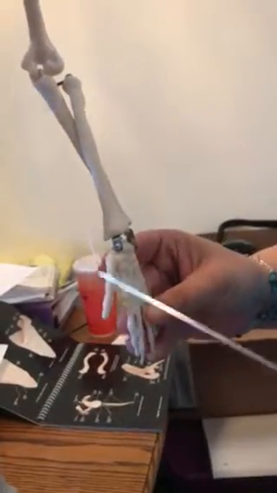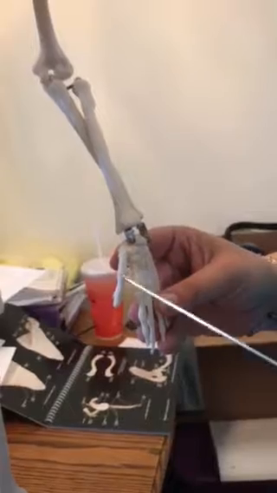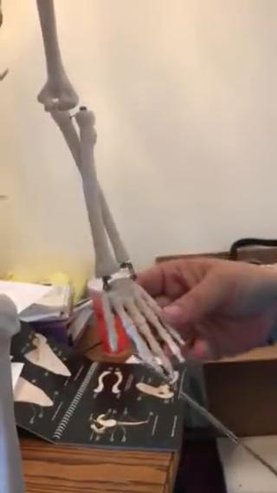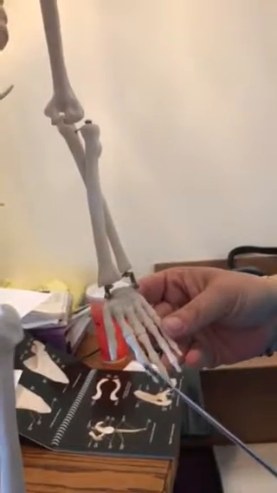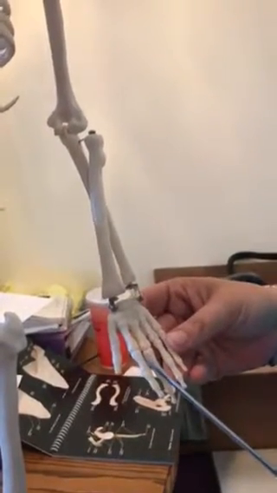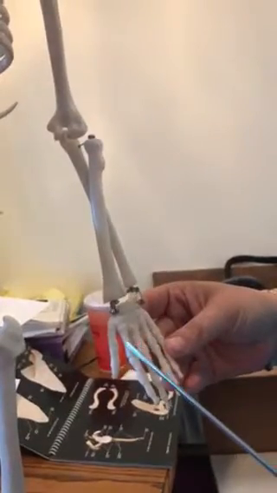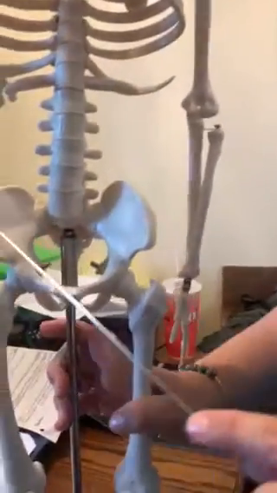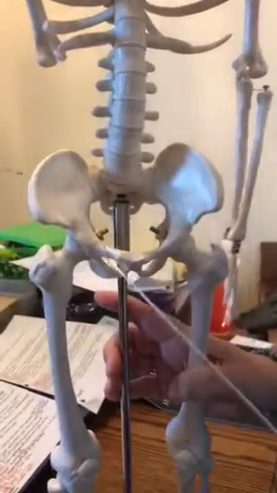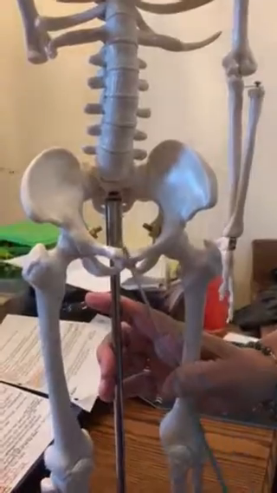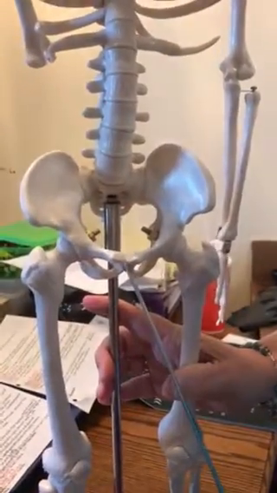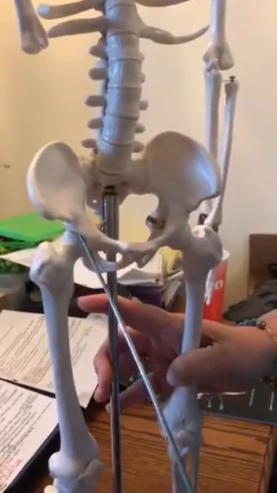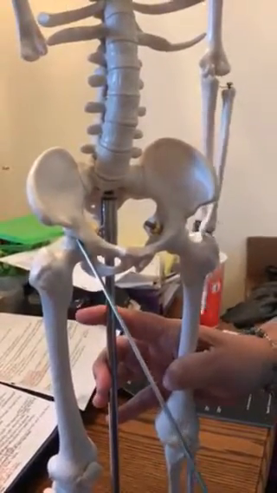The pollex is the thumb, and it forms the carpometacarpal joint of digit 1. The phalanges have distal, middle, and proximal, followed by the metacarpals head, shaft, and base. The pelvic girdle, the ilium, the ischium, and the pubis fuse together here, and the point of fusion is through here where the femoral ball lies.